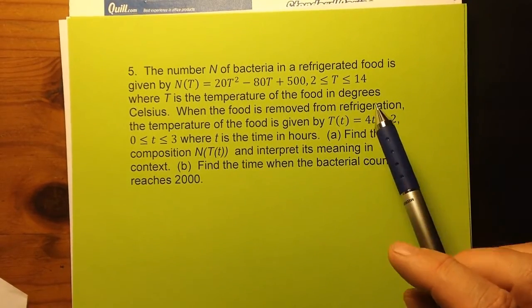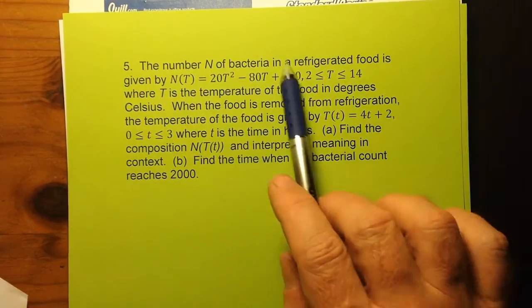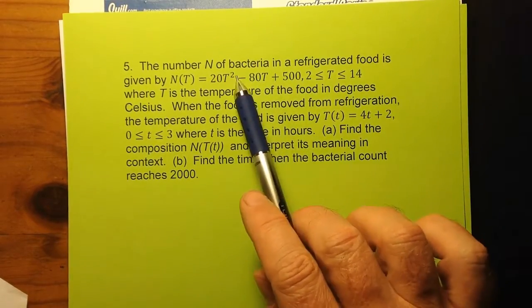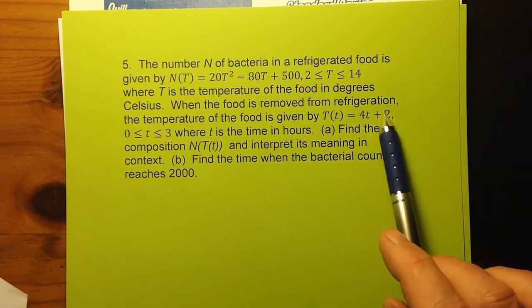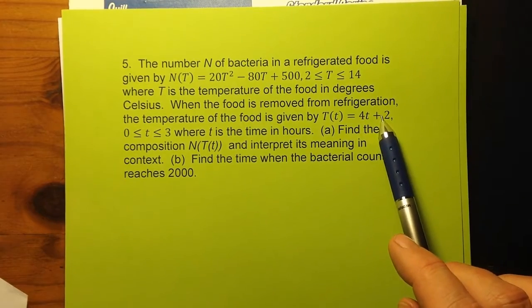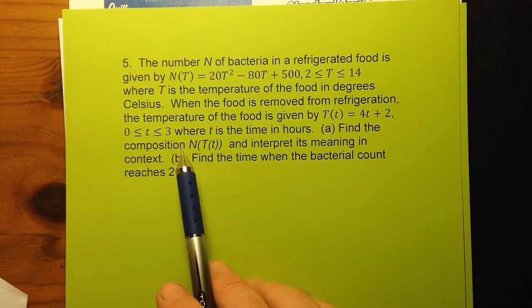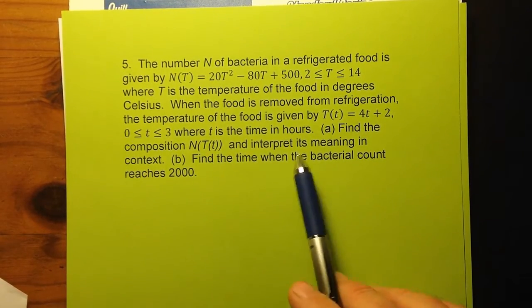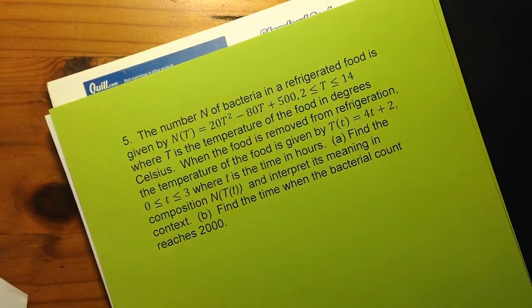So the number of bacteria is given by the first function, and the temperature is given by the second function. Part A says find the composition n of T of t, and interpret its meaning in context.